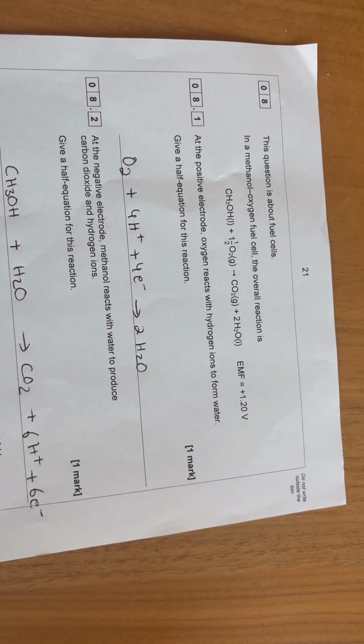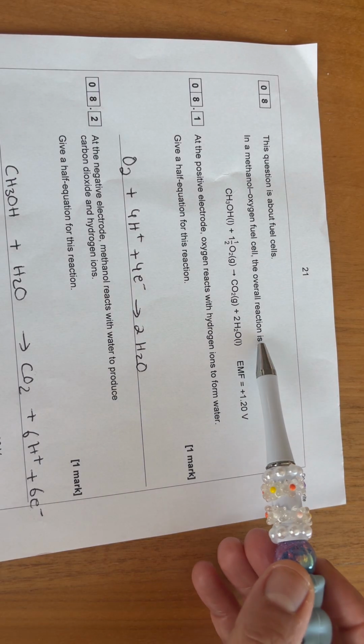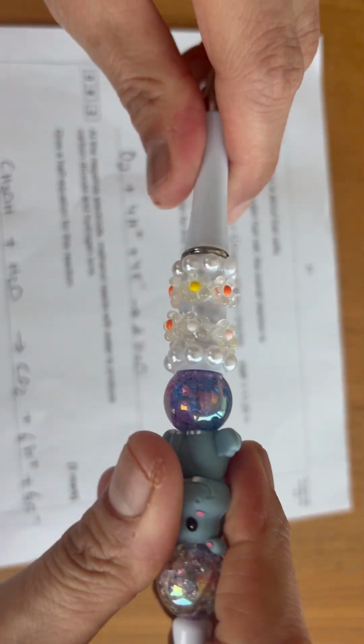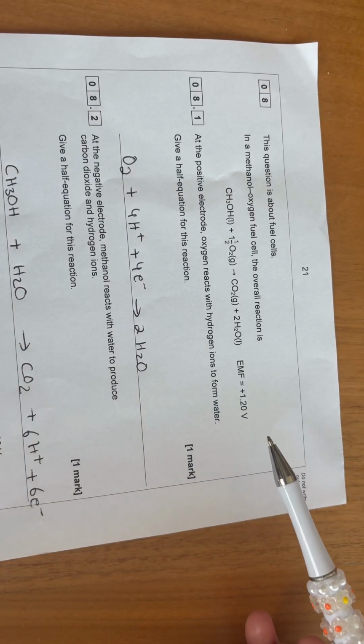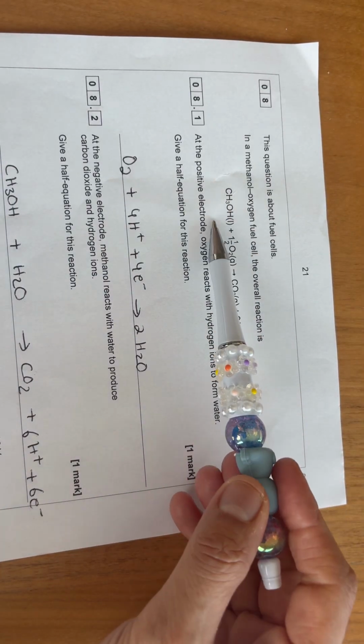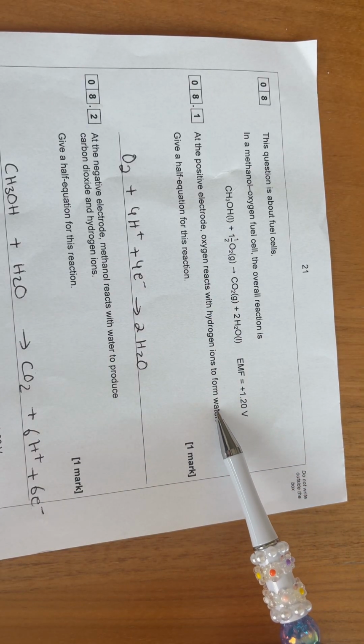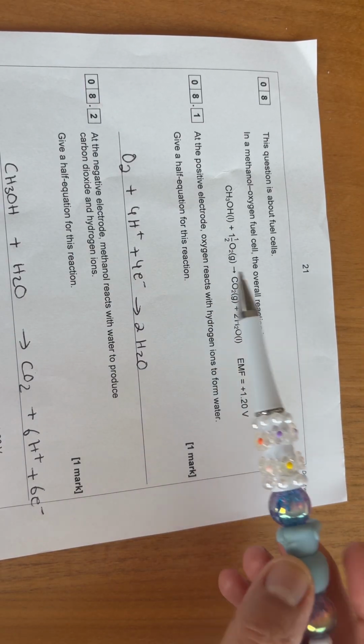Question number 8. This question is about fuel cells. The methanol-oxygen fuel cell, the overall reaction is this whole overall reaction. The EMF of the cell is 1.20 volts. At the positive electrode, oxygen reacts with hydrogen ions to form water. Give the half equation for this reaction.